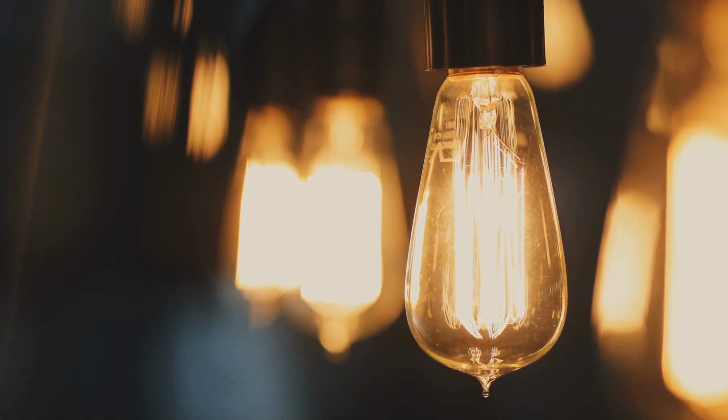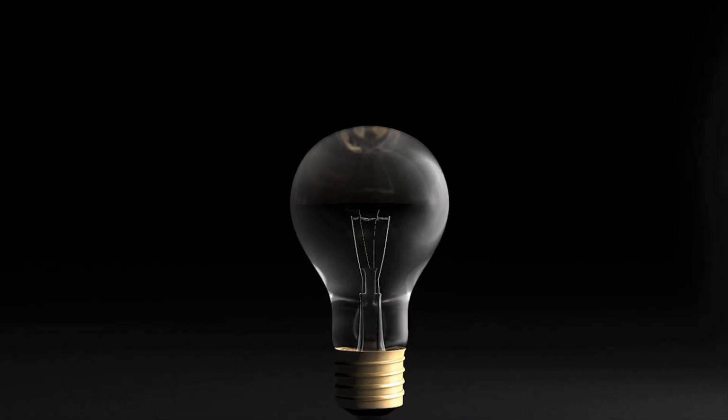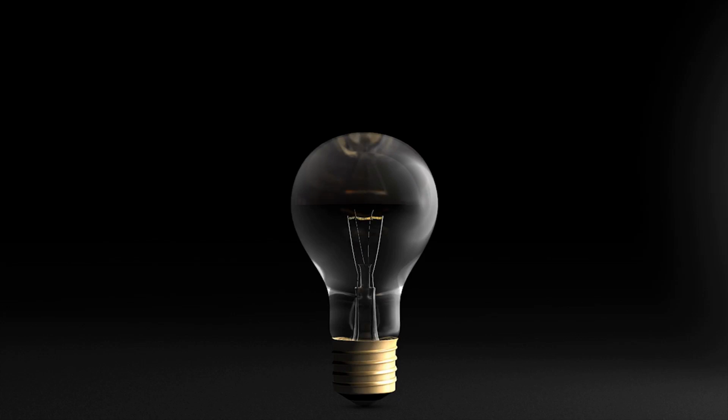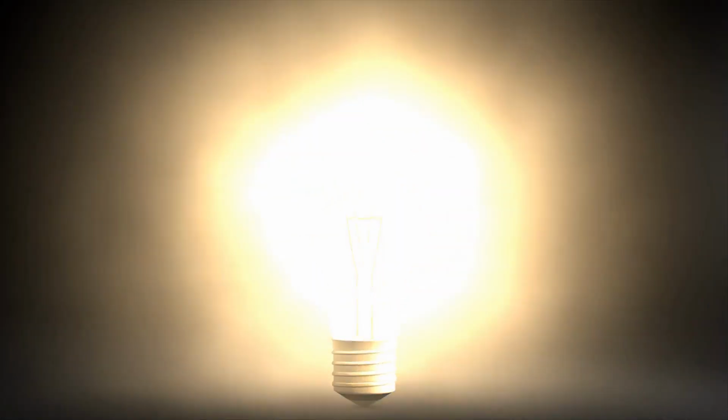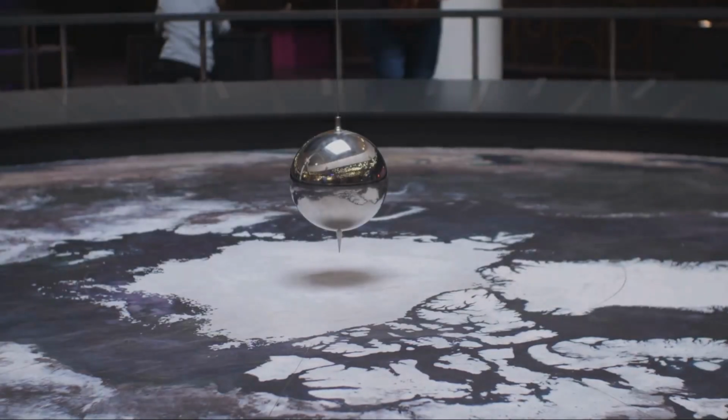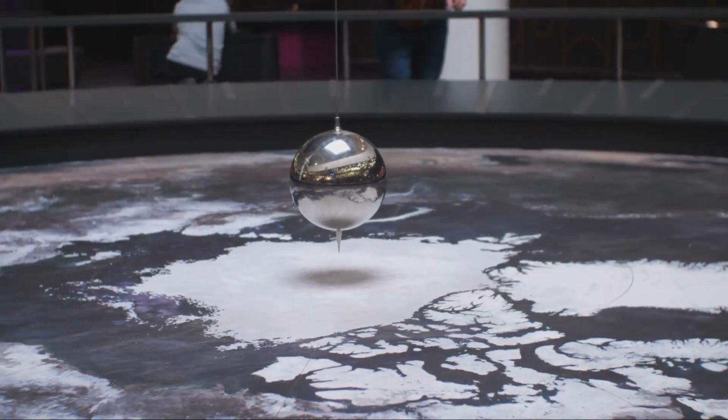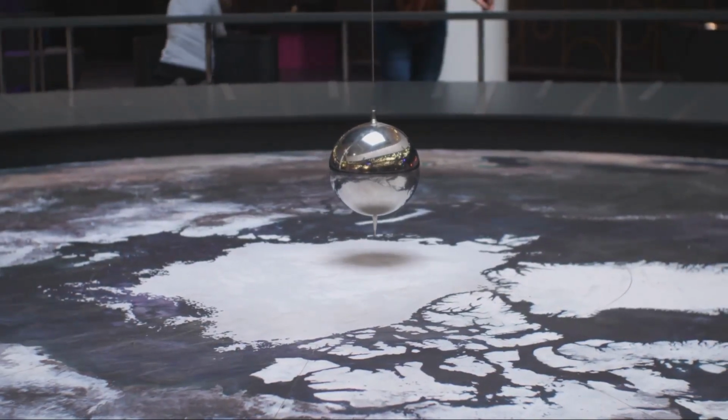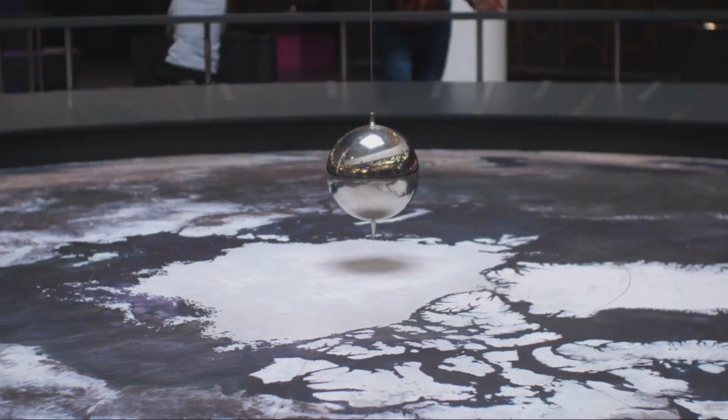Remember, science isn't just about facts and figures. It's also about how we can use those principles to do cool things, like writing secret messages with invisible ink. With the power of oxidation, anyone can send secret messages. From the mystery of invisible ink, let's shift gears to another fascinating phenomenon: magnetism.